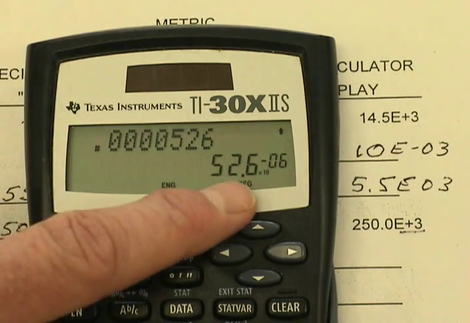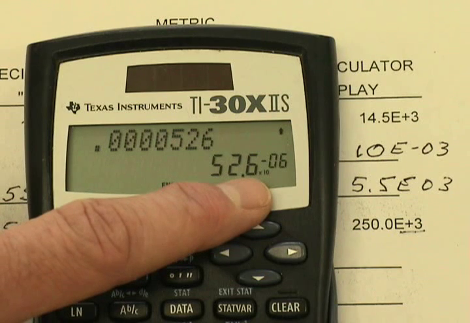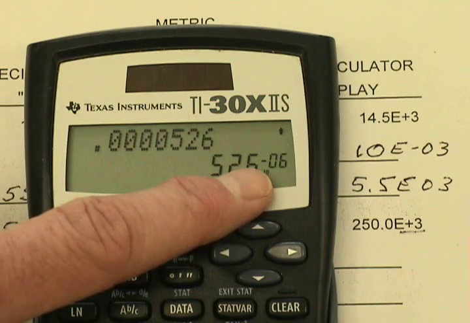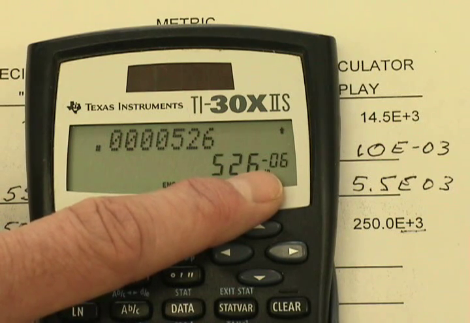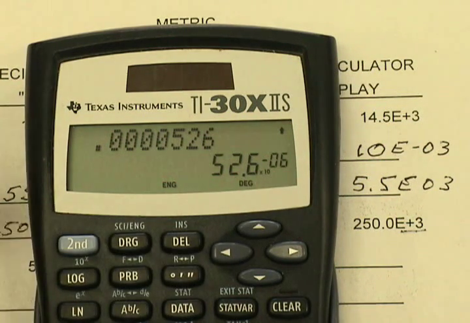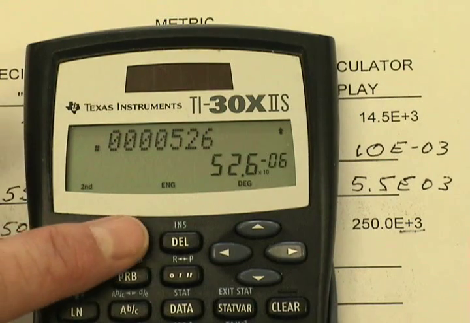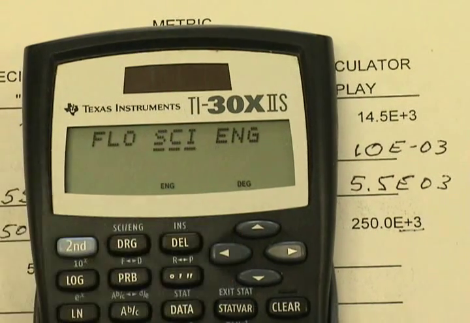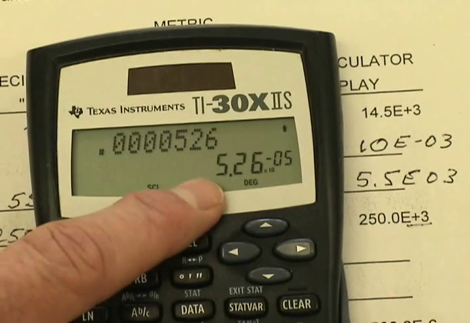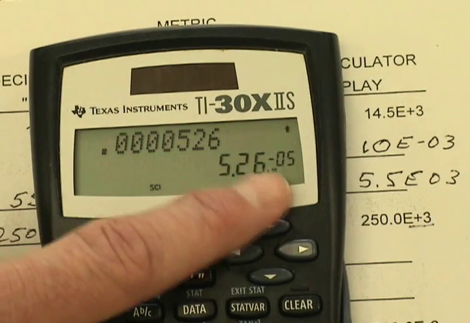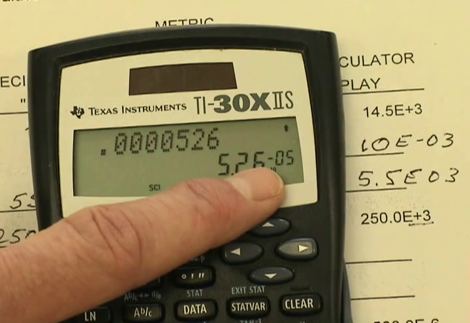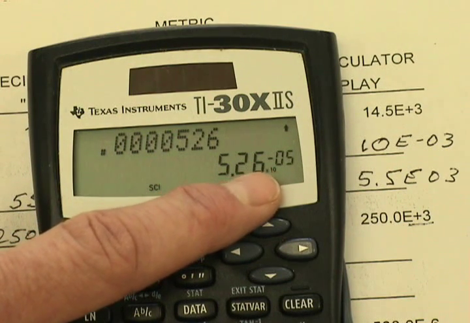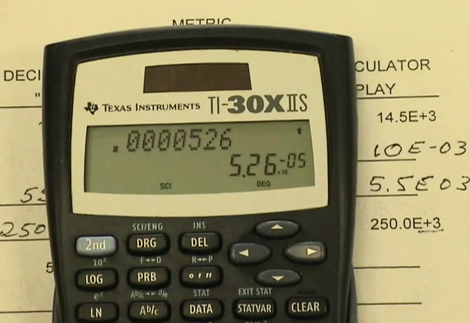52.6, and very, very small display. It says times 10 down there to the minus 6. So 52.6, the engineering notation converted it times 10 to the minus 6, which is micro. What if you take that same number, by the way, and move it to scientific notation? It is 5.26 times 10 to the minus 5. And we don't like that in electronics because we don't have a name for 10 to the minus 5. That's one of the reasons we don't do scientific notation.